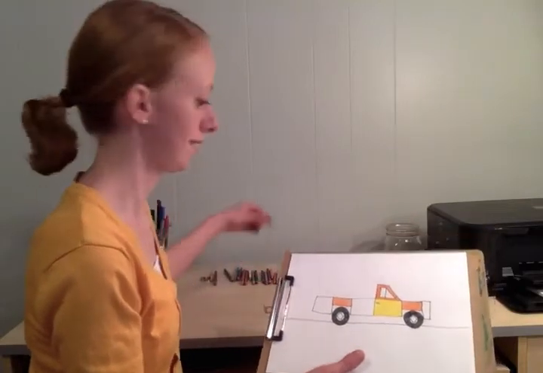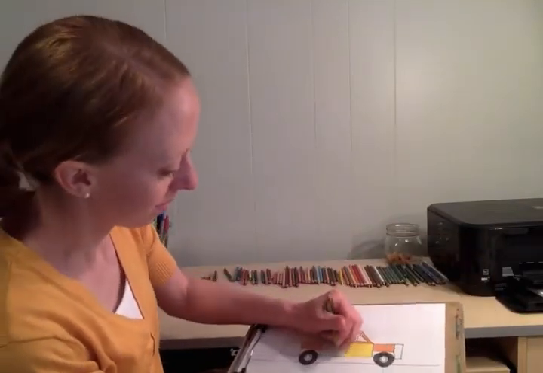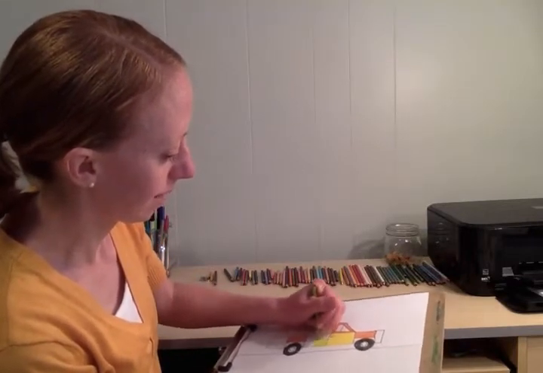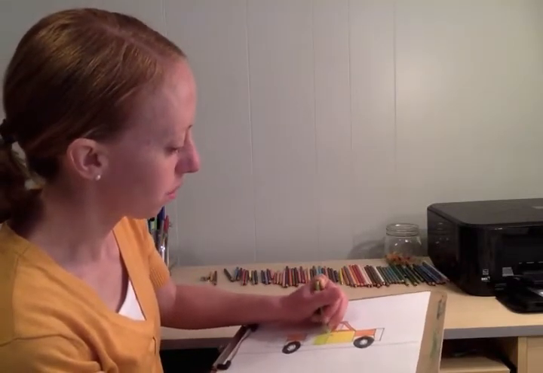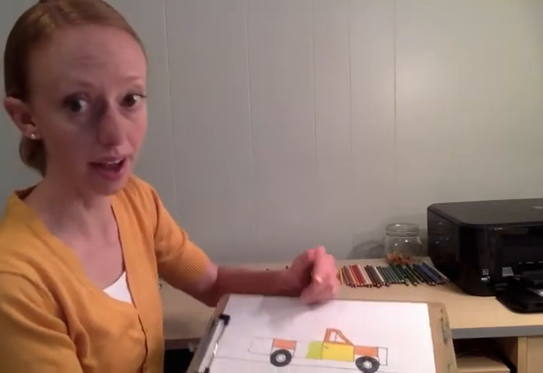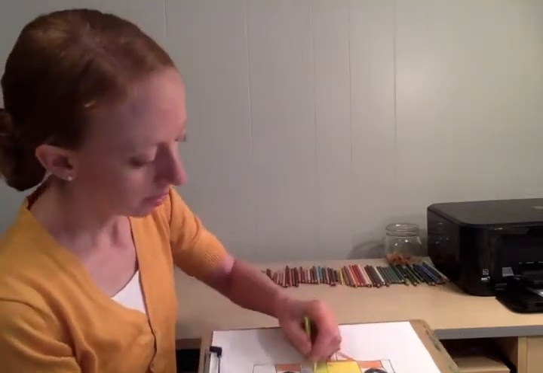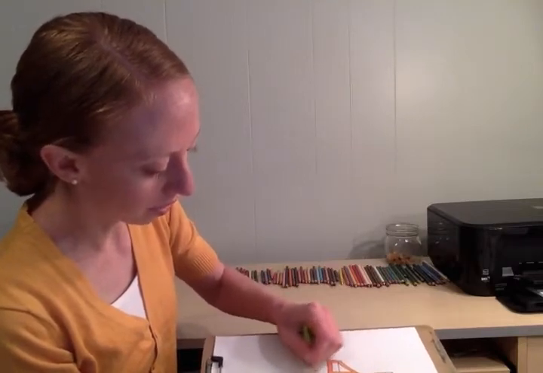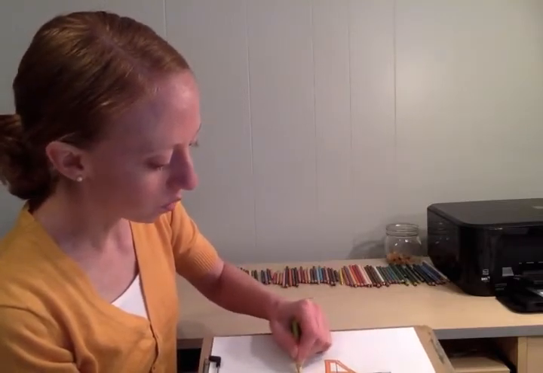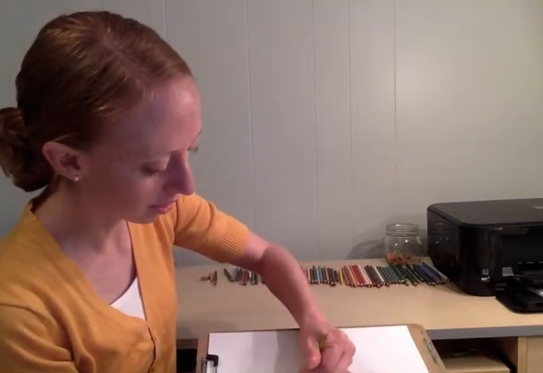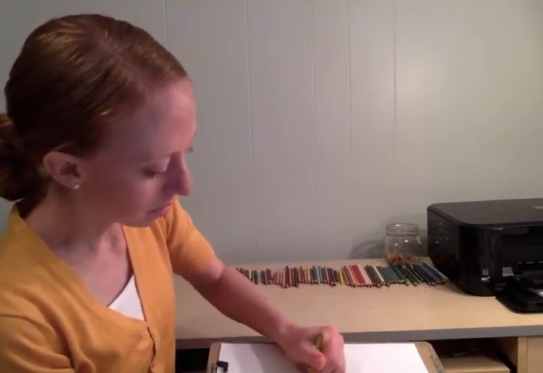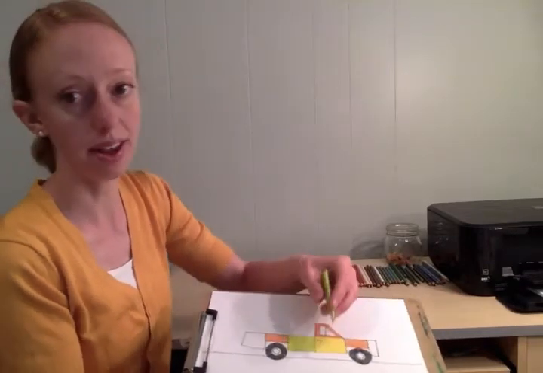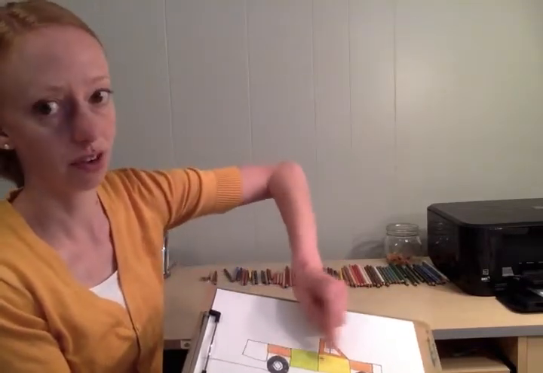Let's see. Get some bright green going here. Maybe if you're not using colored pencil, you could be doing the same thing with marker. Just remember that when you color, whatever you're using to color with, try to stay inside your shape and to go the same direction.